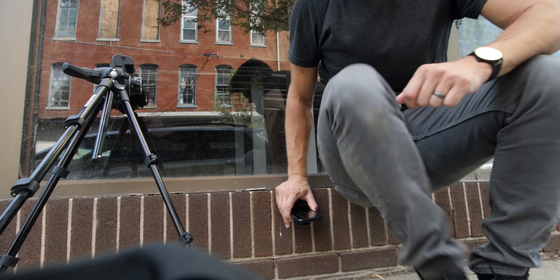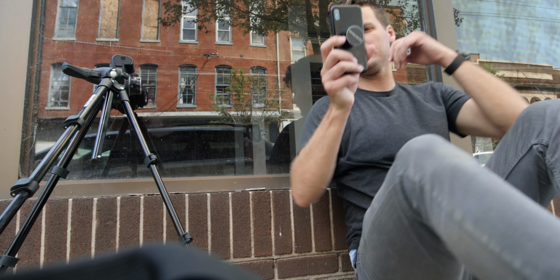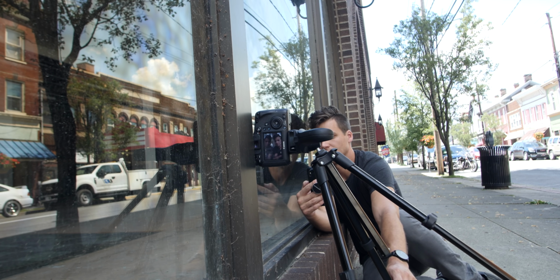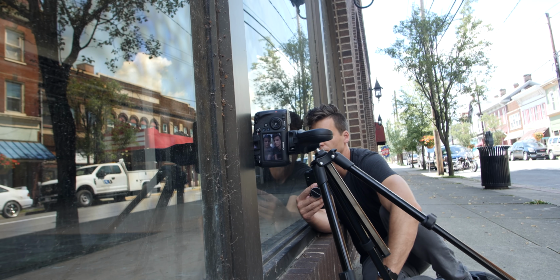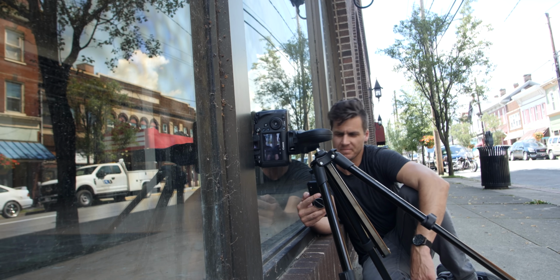I kept an ND filter on this for a while, and it ripped like the front part of it off. I think I got it.